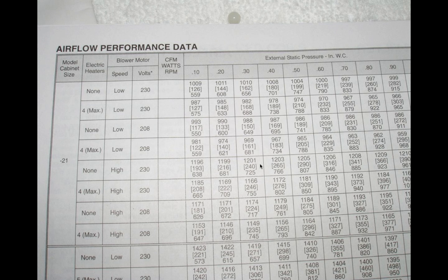So let's take a look at a different chart here, and again, everything varies depending upon the equipment size and the equipment type. This is a -21 model cabinet with no electric heaters installed because they can increase the resistance to airflow. We'll look in this case at a 1/2 inch of water column, 0.50 inches of water column drop for the external static pressure, and the chart shows you 3 numbers.